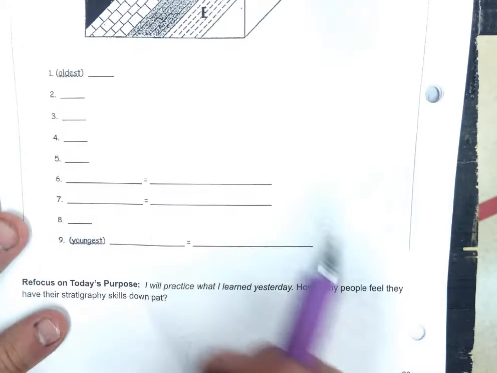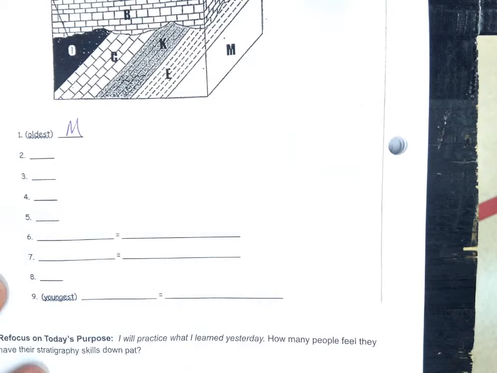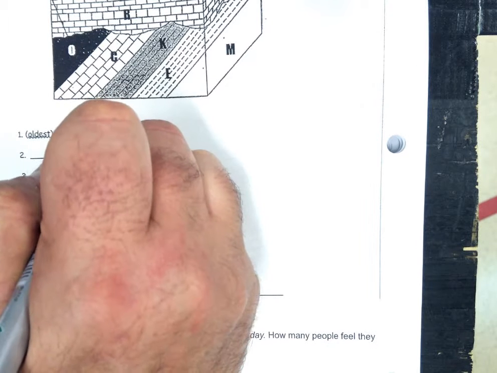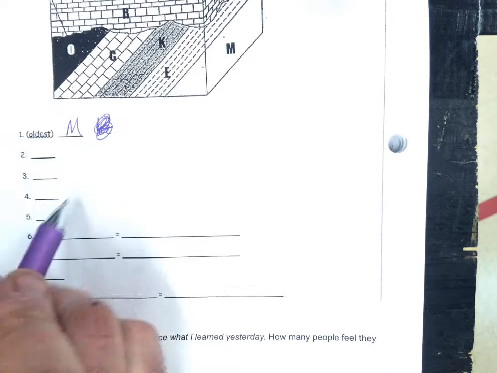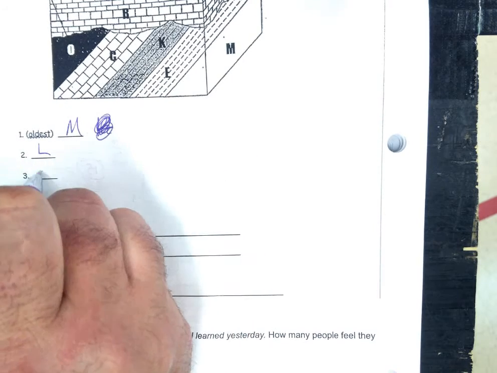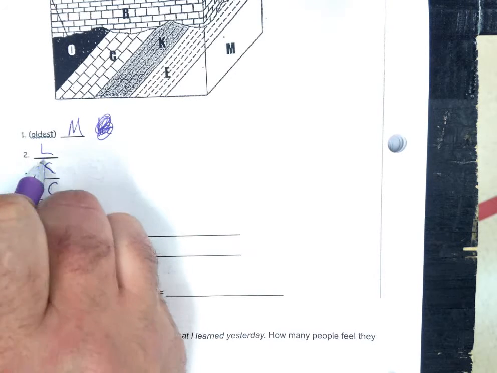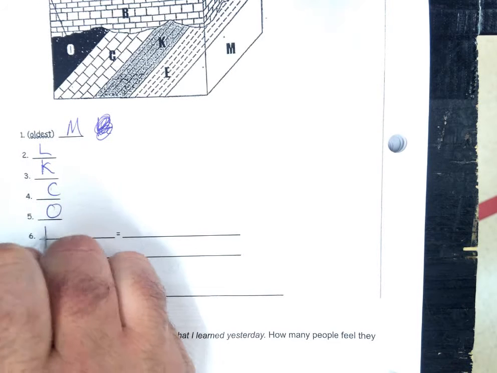Okay, the oldest thing would be the lowest layer, M. That was laid down. The second thing then would be L, then K, then C, then O. L, K, C, and O. And we assume that all 5 of those layers were laid down flat and horizontal. And so number 6 is to tilt.